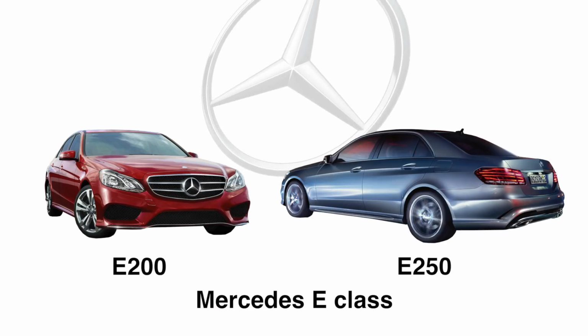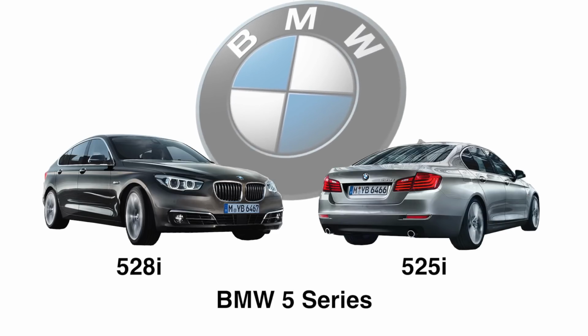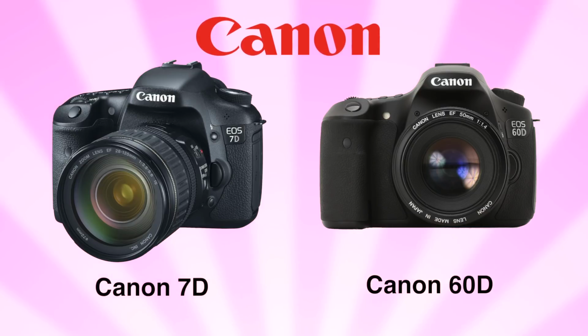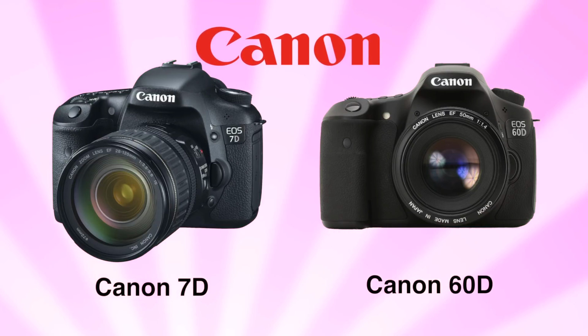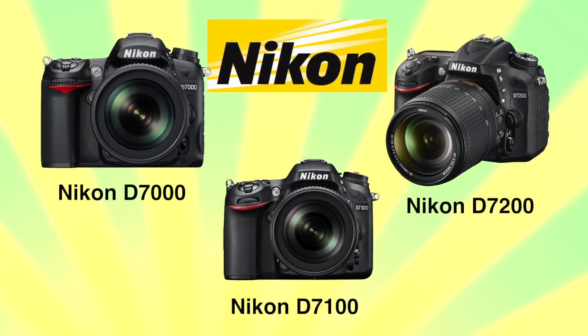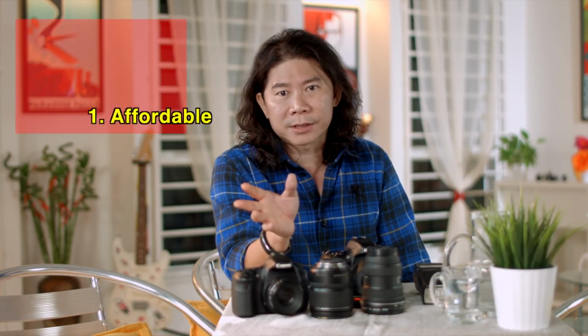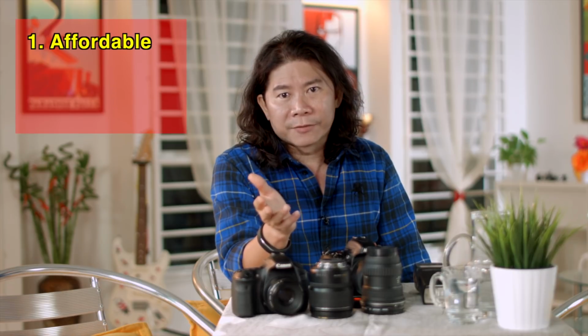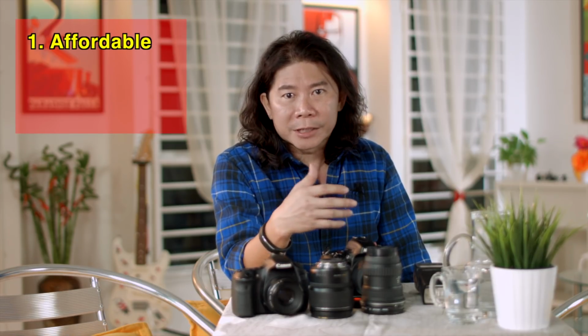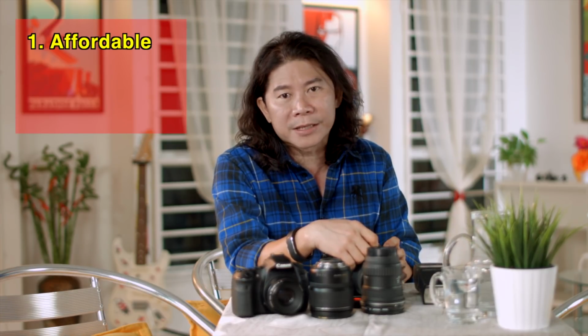Now, the Group B. Likewise, Nikon, Sony and Canon all have their Group B. Group B is like your Mercedes E-Class, the most popular range. Your BMW 5 Series, take a look at a Canon. These are the Group B. Nikon's Group B. I love buying the Group B because they're really affordable and I use them as workhorses. Reason, if I drop them or misplace them, I don't feel so heartsick because they are not expensive at all.